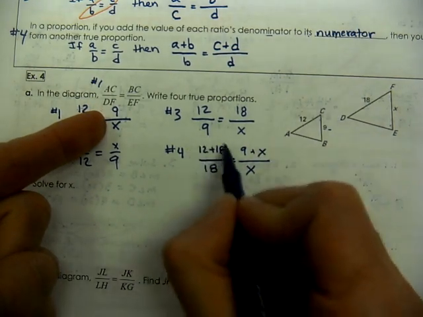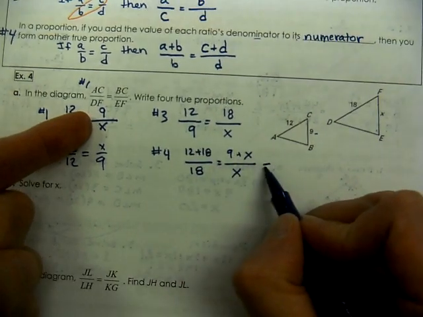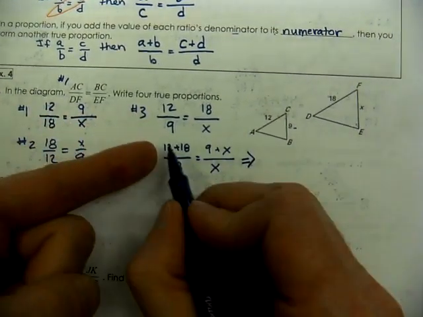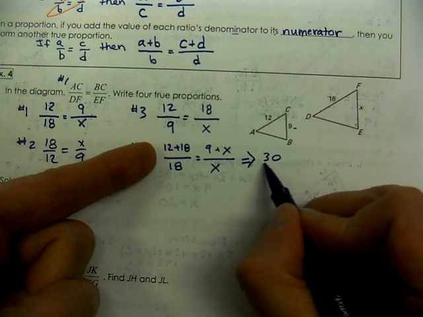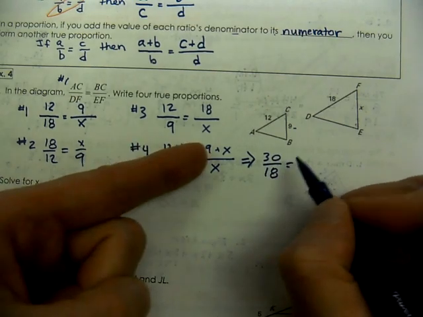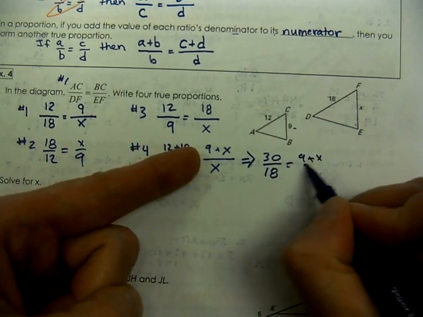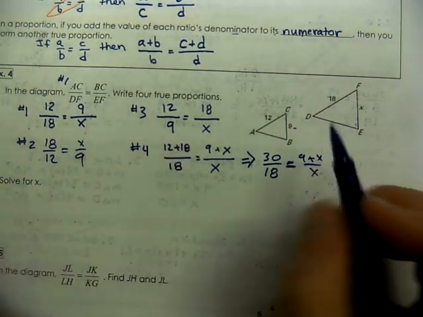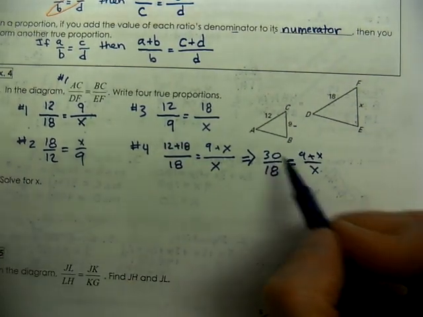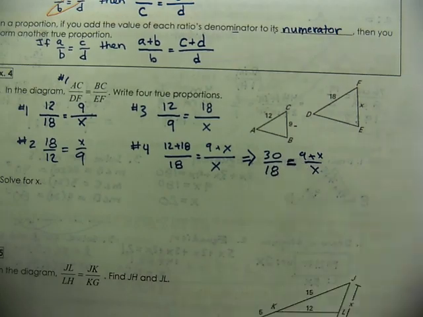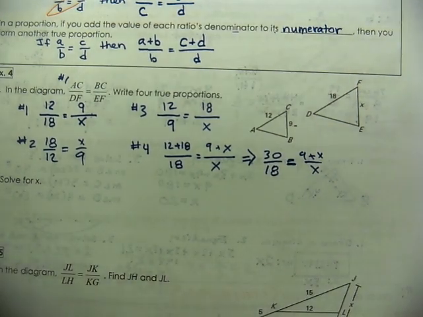Now, because these are like terms, we can combine them. So we're going to simplify this a little bit. 12 and 18 gives us 30 over 18. And that'll equal the 9 plus x over x. So that's pattern number 4. And it doesn't look the same. It doesn't look like if you cross multiply, you'll get the same thing. But we're going to do that right now. Let's solve for x.